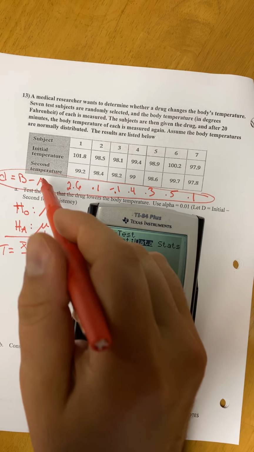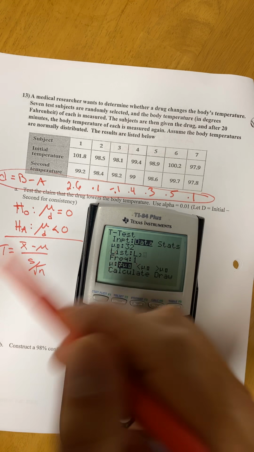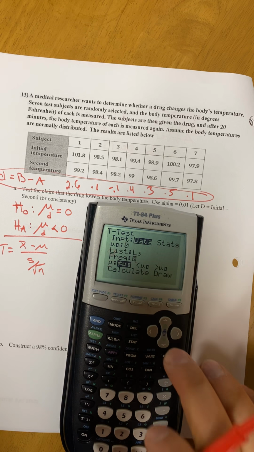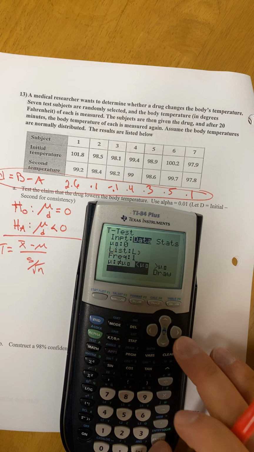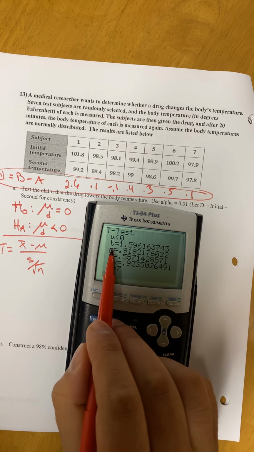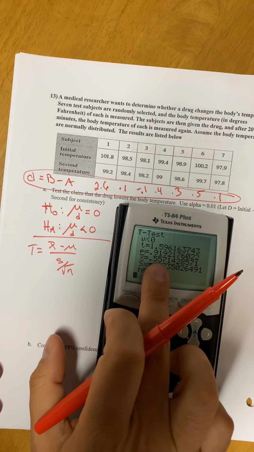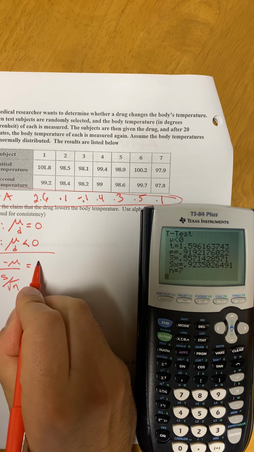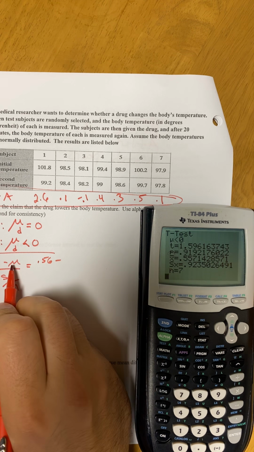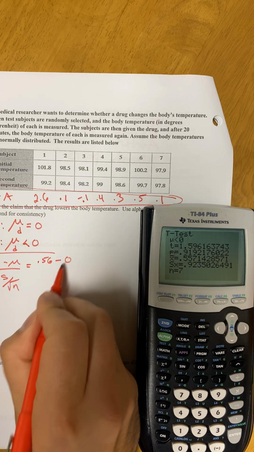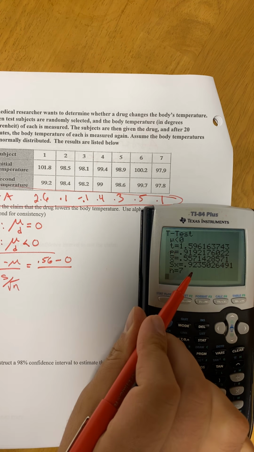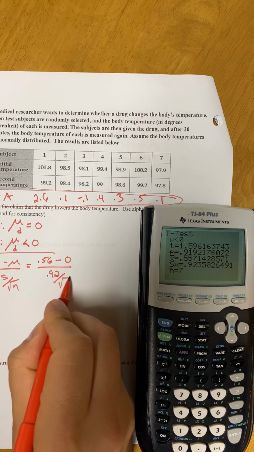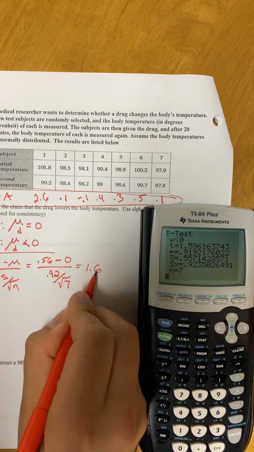Otherwise, you'd have to do 1-var stats, find the mean and standard deviation, and then put that in. So there's the test stat. The x bar is 0.56 minus the mu, which is 0. The standard deviation is 0.92, divided by radical n. There were 7 people.